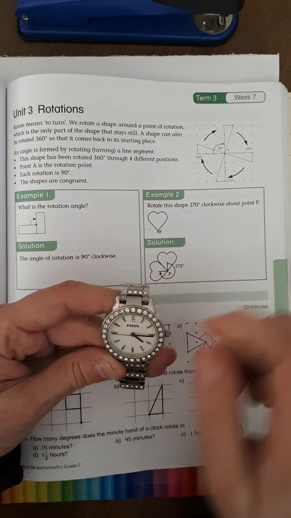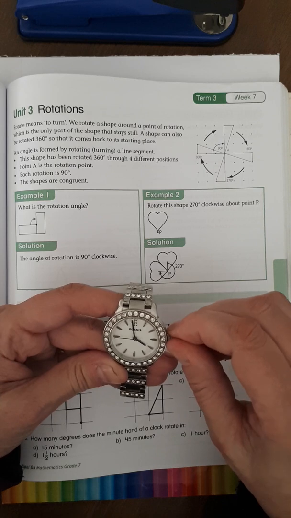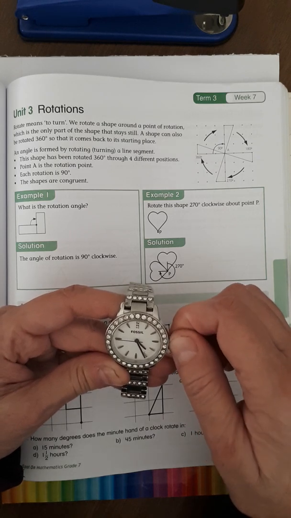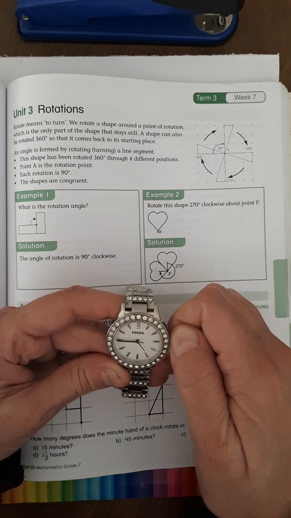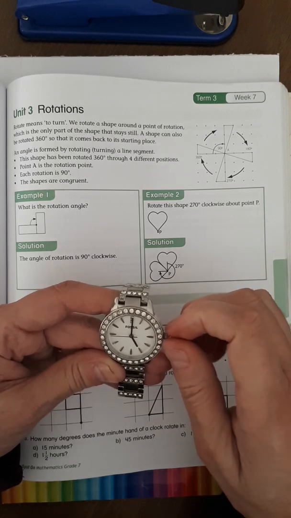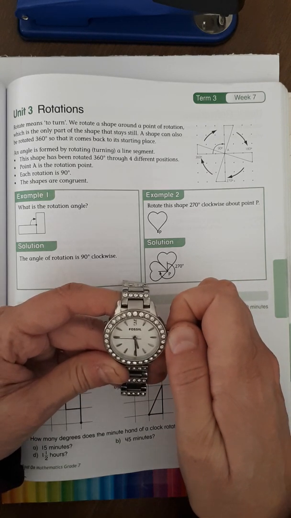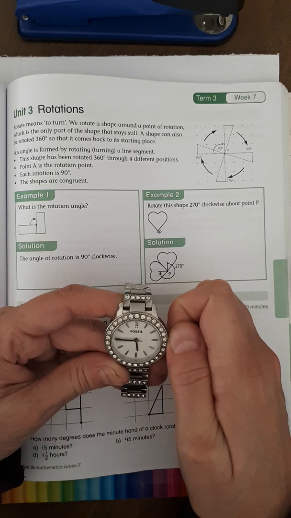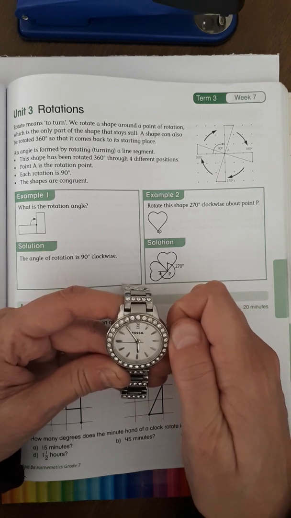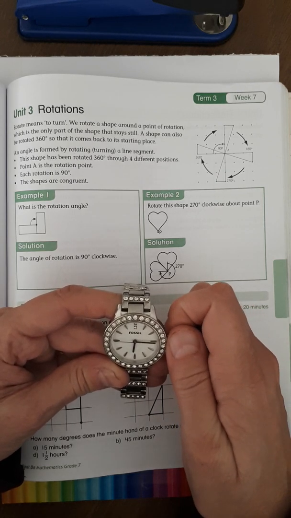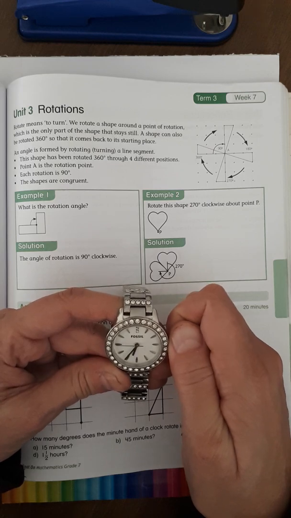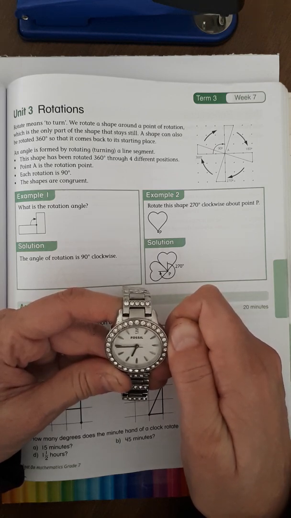Okay. 45 minutes. So you've got to think. From there, 15, 30, 45, and 60. So what happens? 15 plus 15 plus 15. That gives you 45 minutes. How many degrees? Remember now, 90, 180, 270. That's how you need to count it.